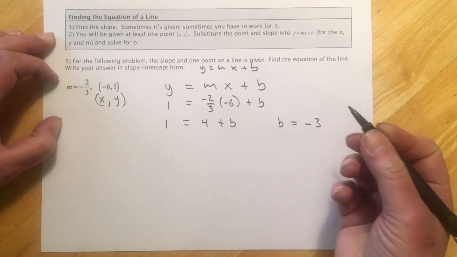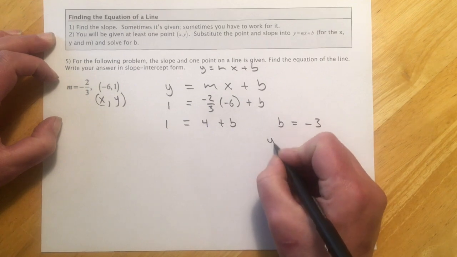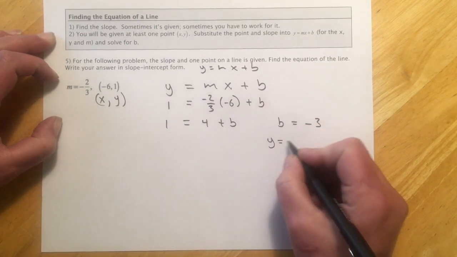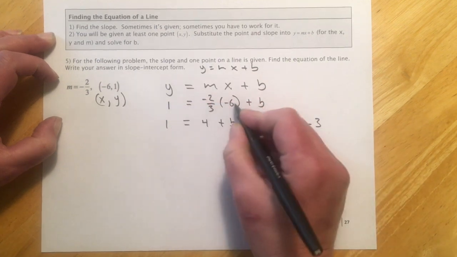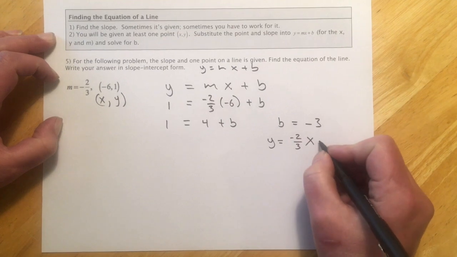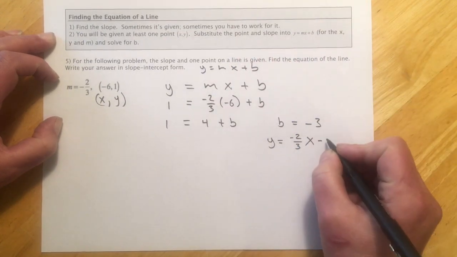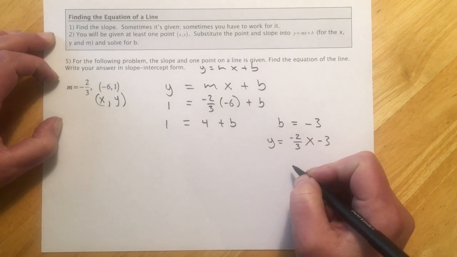So then my equation of my line is going to be y equals mx plus b, so that will go y equals -2/3, and then x comes back. We don't want the numbers, we want the variables in there now because it's our equation, and then -3 is a constant. It's always going to be our y-intercept, so that would be our equation of our line.